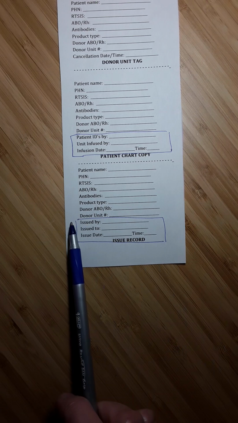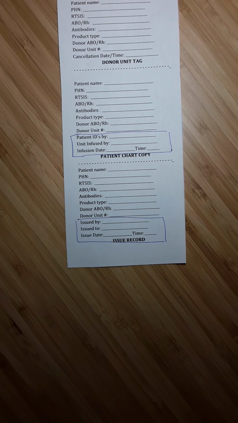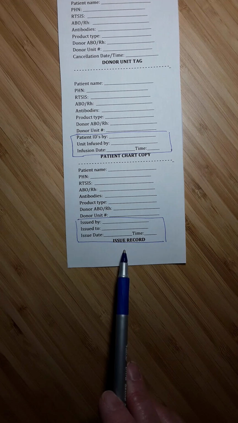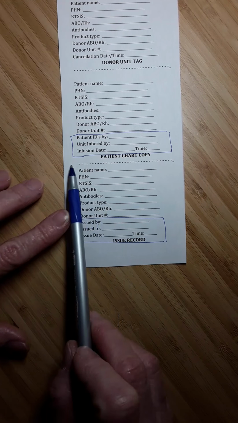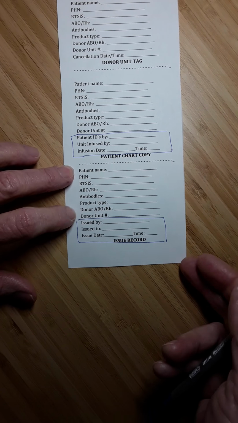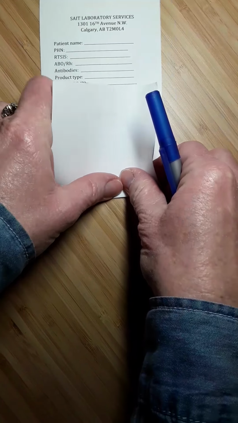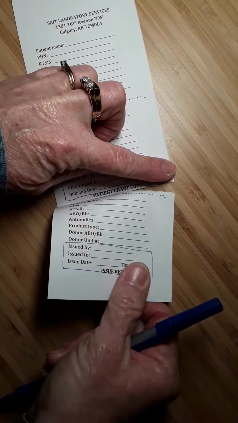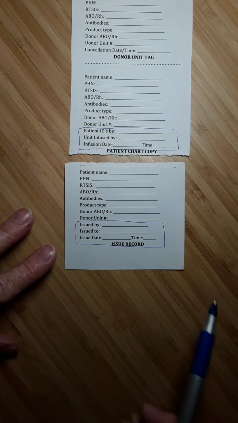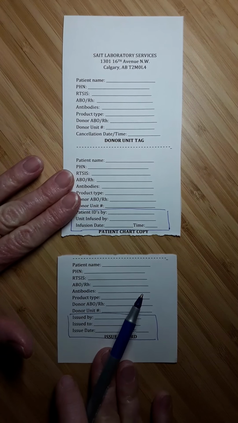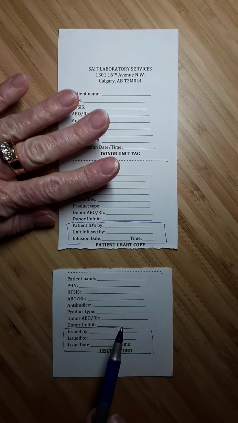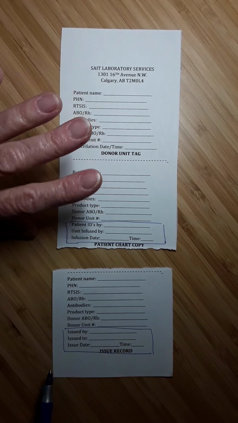This portion is not filled out until you are ready to hand over the product to whoever it is that's picking it up. So do not fill this out just because you did the type and screen. You might not be the one who is issuing the blood. Once this portion is filled out, this part of the tag is ripped off. So I'm just going to fold it and rip it on the line there. So this portion of the tag now is the issue record, and the person that's come to pick up the blood will now take the unit of blood with this portion of the tag attached, and they'll be gone.